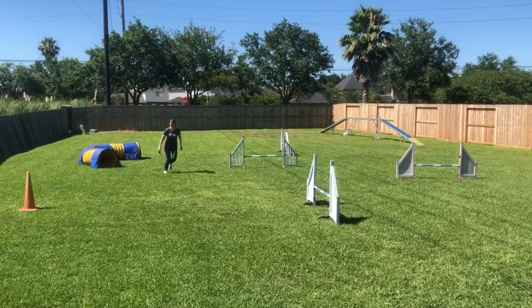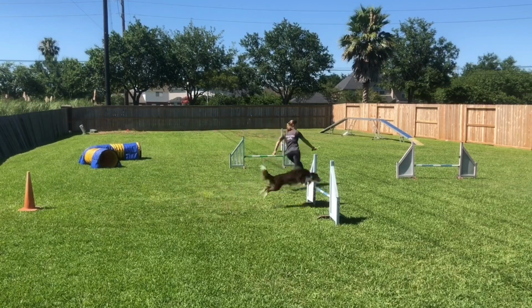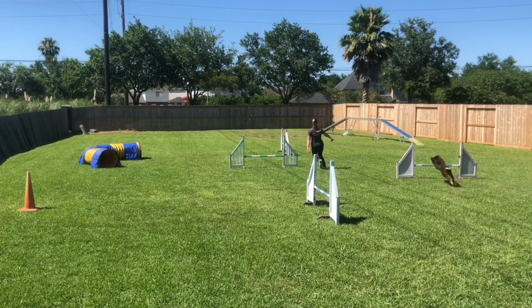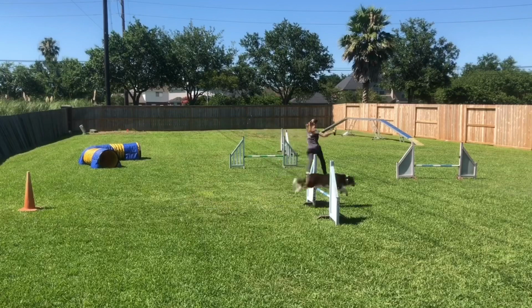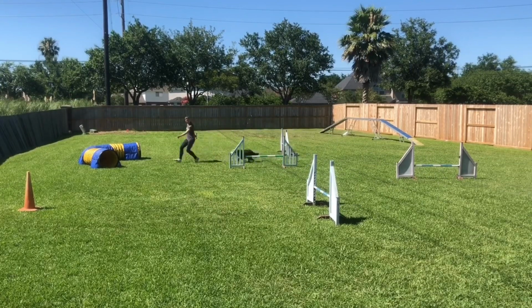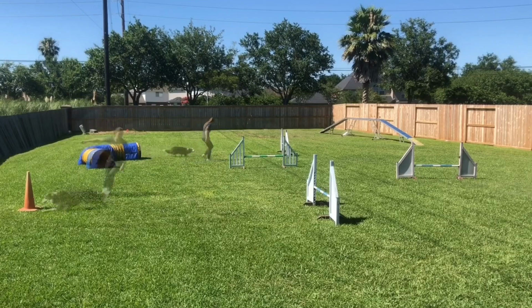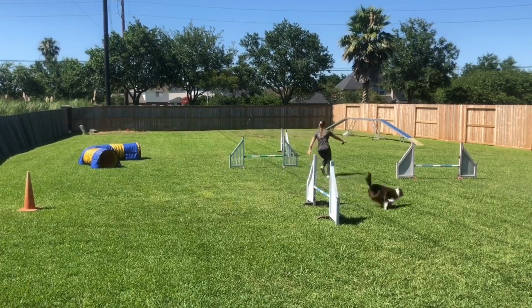So there's the threadle to the backside of the jump and then right into the tunnel. And now here comes the blind, right into the backside wrap, blind, and into the tunnel. And in slow motion.